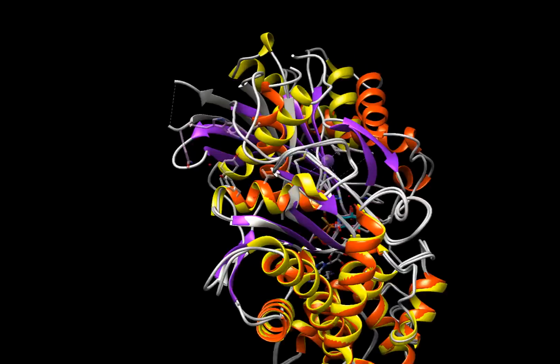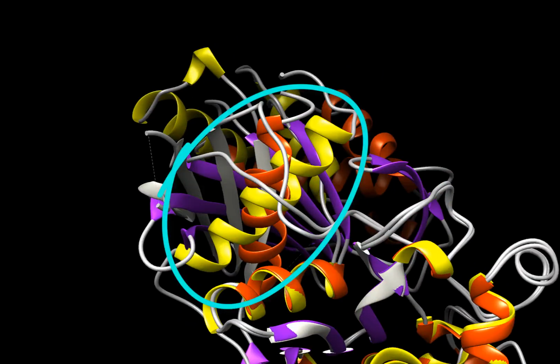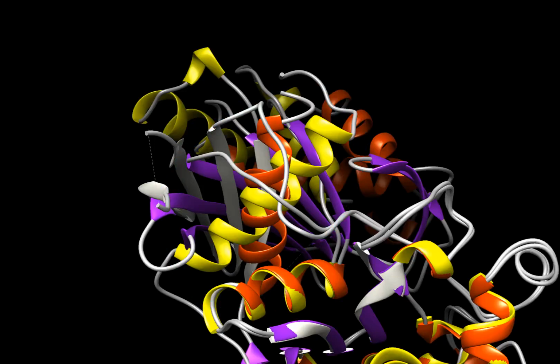So if we zoom in and look at that region, what starts to stick out is there's this one alpha helix that has a very clear and distinct difference in structure between these two conformations. So perhaps the origin of this structural change, of this hinge opening and closing, lies with a reorganization of that alpha helix.